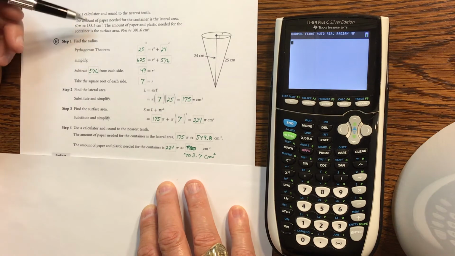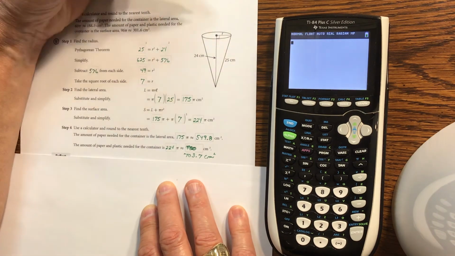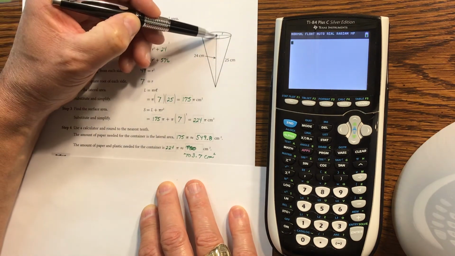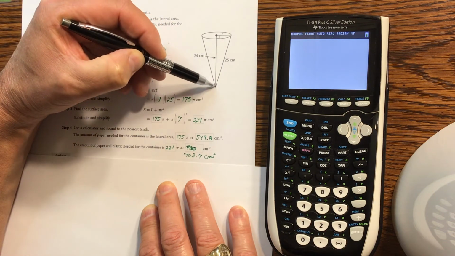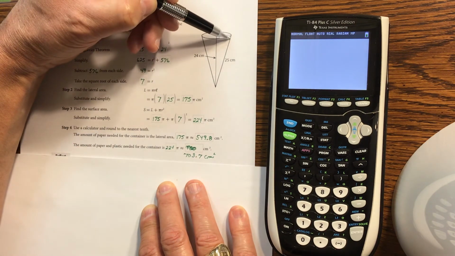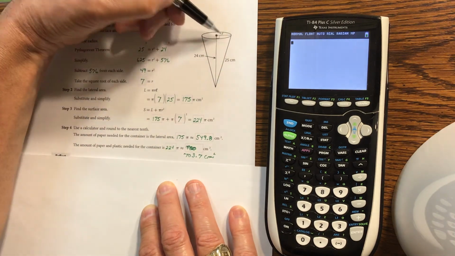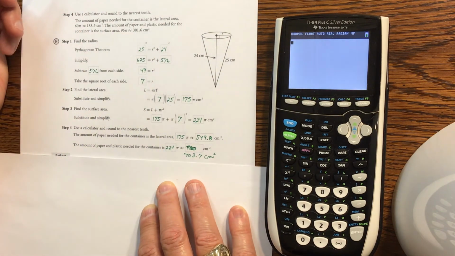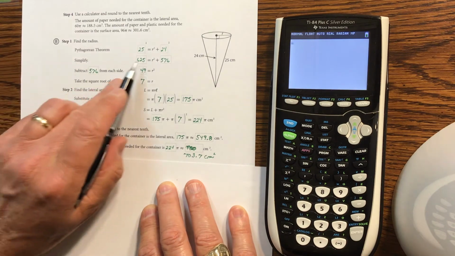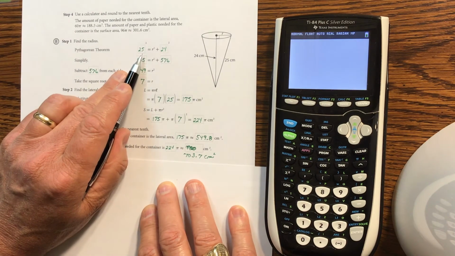First things first, this is all they gave us. They told us that the interior height is 24 centimeters, the length of the side of this cone is 25 centimeters, and they don't give us the radius. Well, we need that for the formula. So the first thing we do is use the Pythagorean theorem.